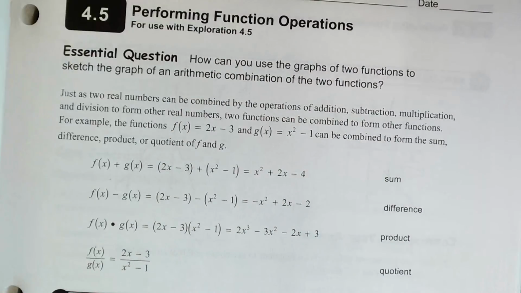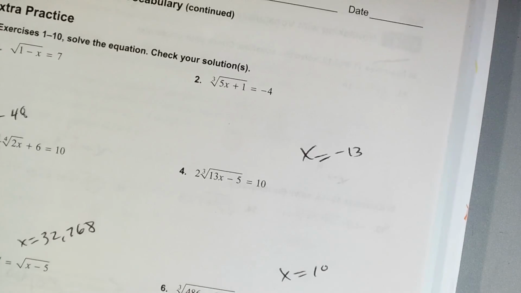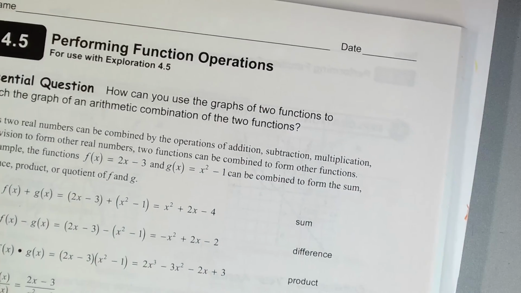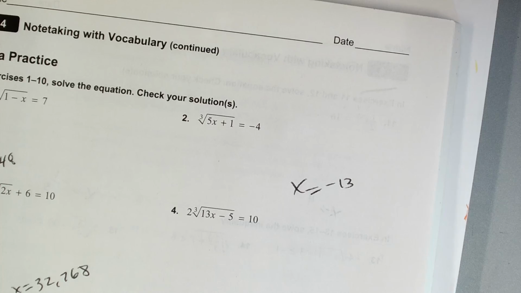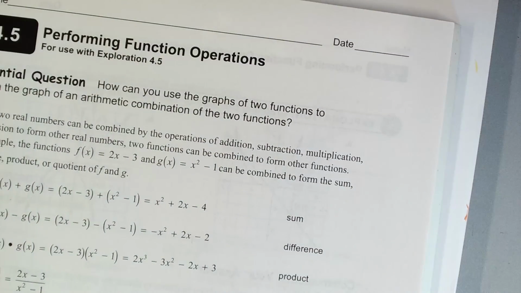I think I want you to do the odds. Yeah, so page, I think it's 125. I want you to do 1 through 11 odd. Yeah. And then we'll pick up number 13 as the extra, okay?